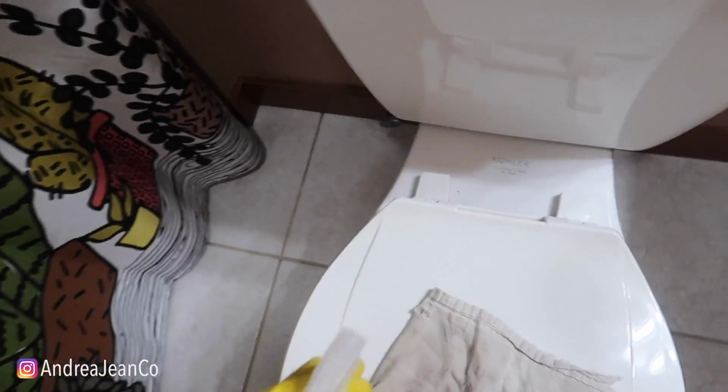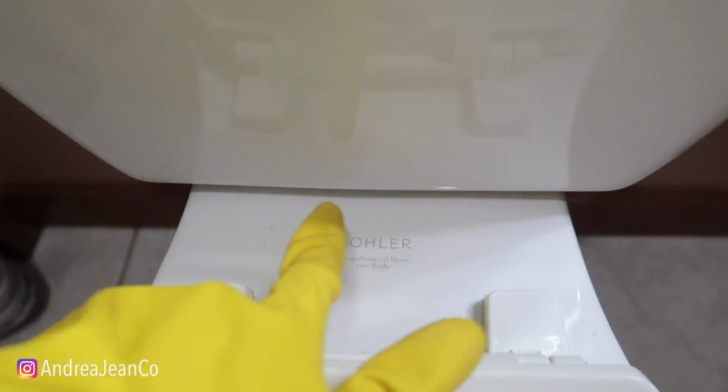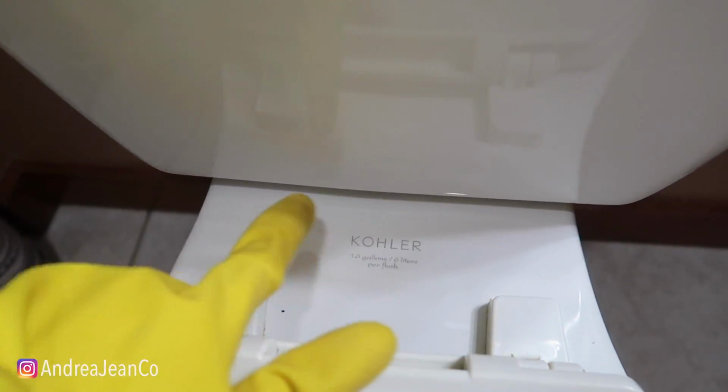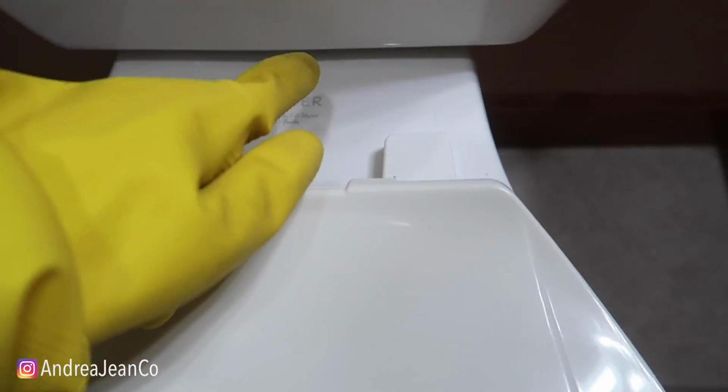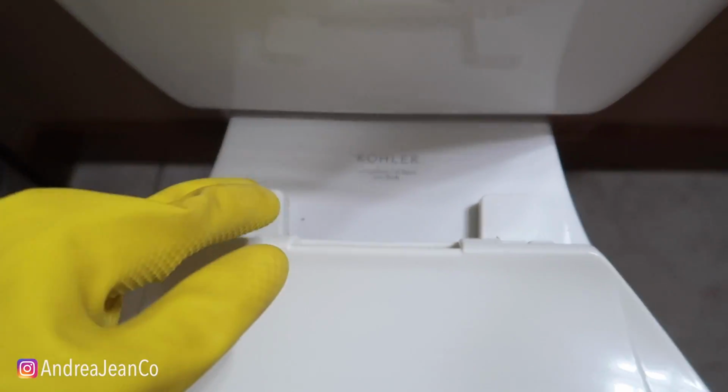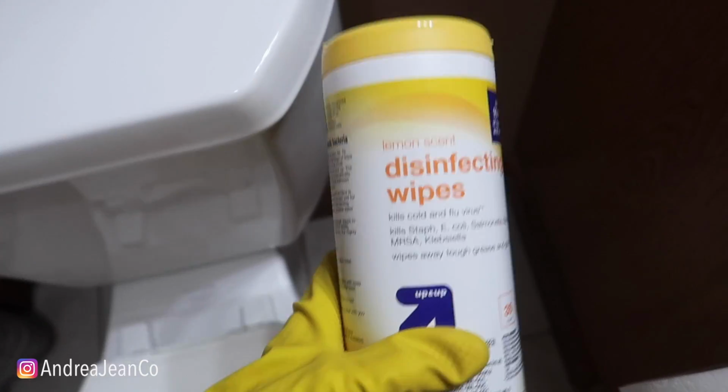A couple other tips here. Back in here is very difficult to get. So I've used an old butter knife that you're not gonna eat with, or chopsticks is another way, or an old screwdriver if you put something on the end of it, like one of these disinfecting wipes.